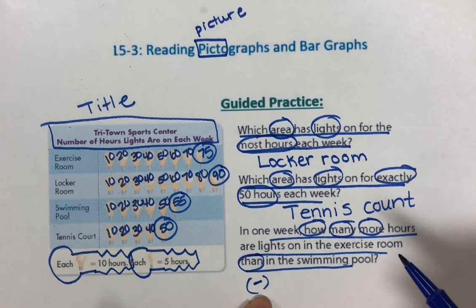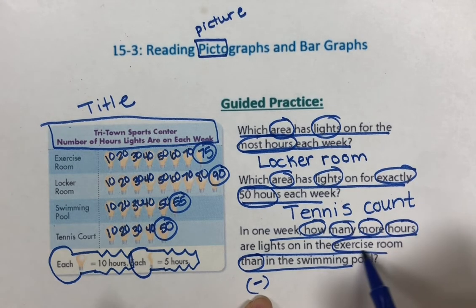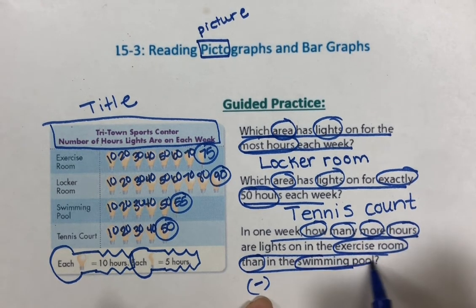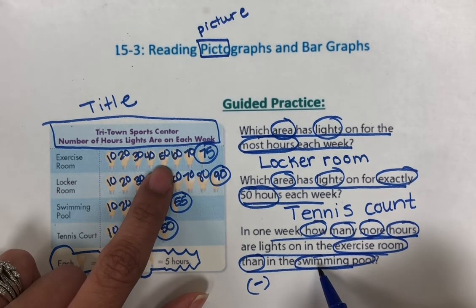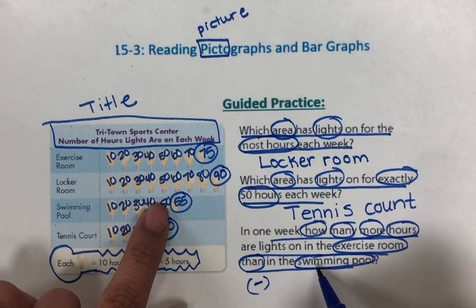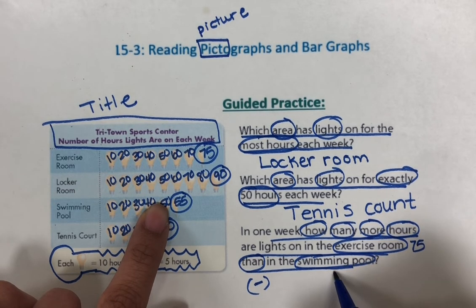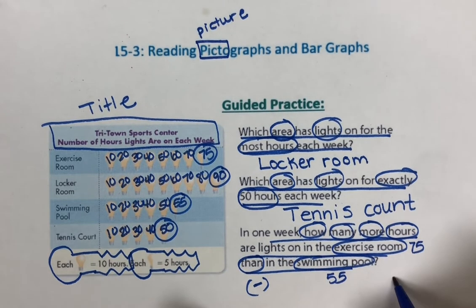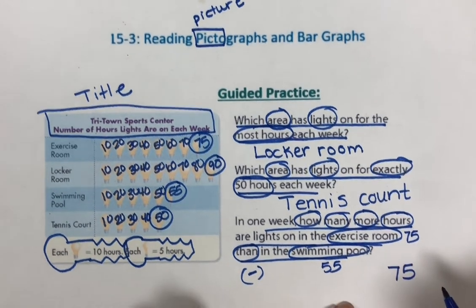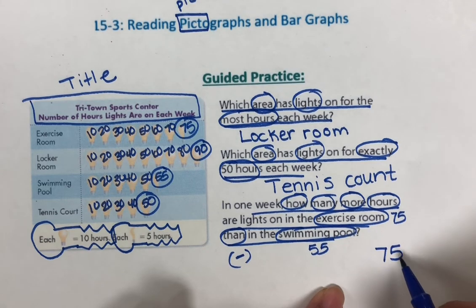What are we subtracting? The number of hours from the exercise room and the number of hours in the swimming pool area. So exercise room, 75. Swimming pool, 55. Again, I'm subtracting, so I need to put the large number on top. Whenever we subtract, the large number goes on top. It goes first. So 75 minus 55.